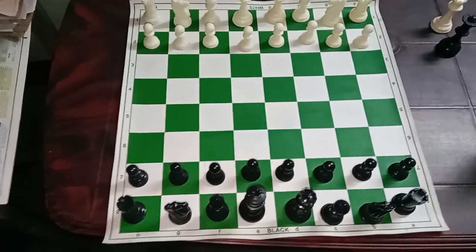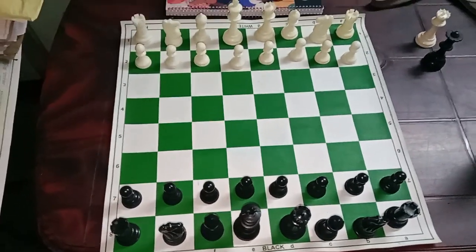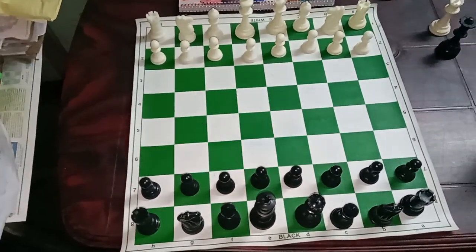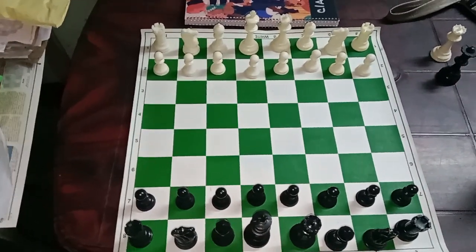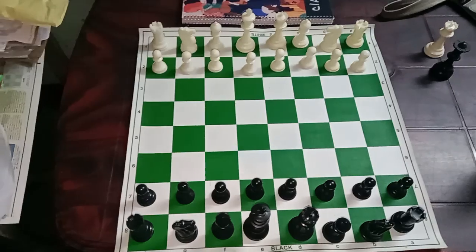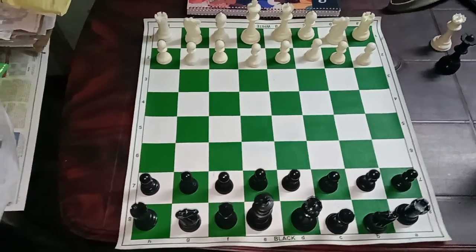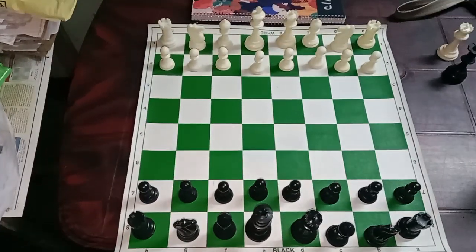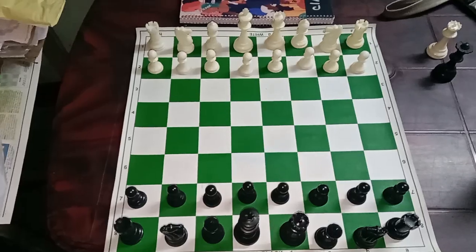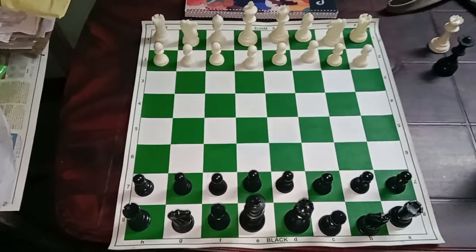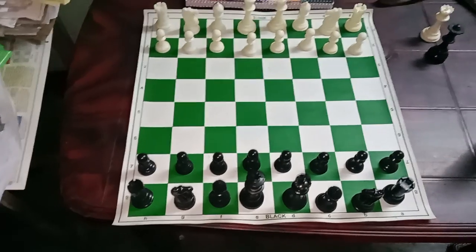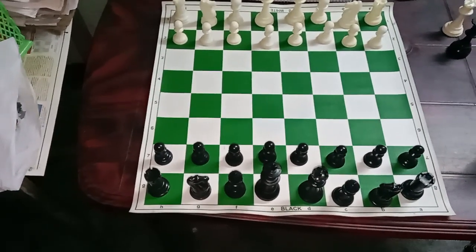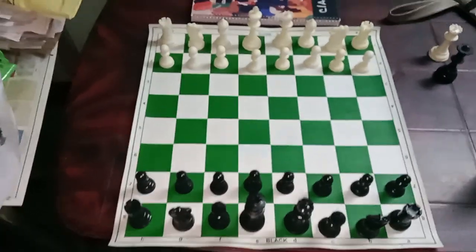So hello guys, I am back again, and today I want to show you another line of the Caro exchange variation of Rubinstein system. So Caro opening is played when white usually plays the king's pawn opening and black responds with the Caro opening.